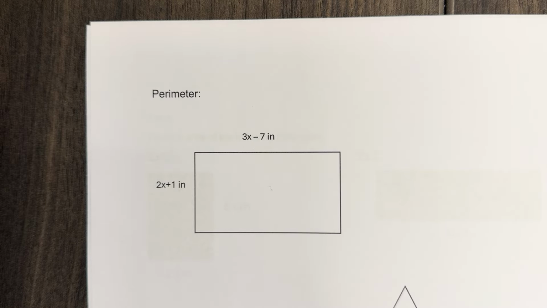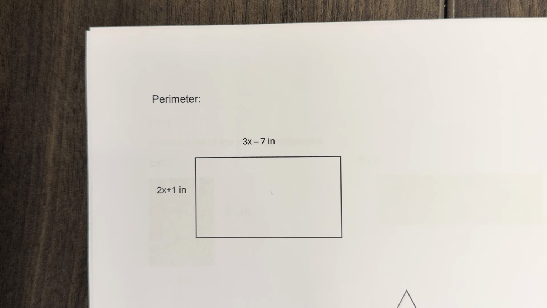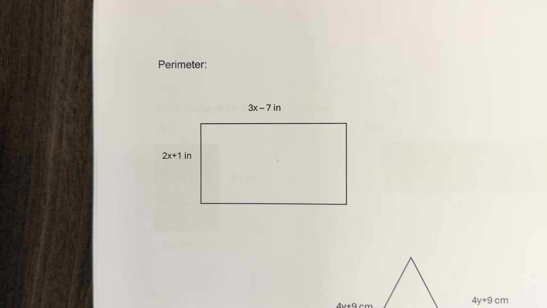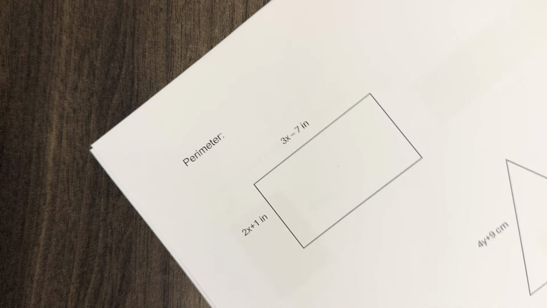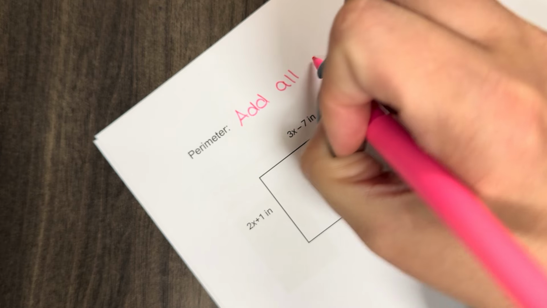Today we're going to look at area and perimeter with polynomials. The good news is that while this is a new topic, it's using the same skills that we already know how to do, so there's not a big stretch here in figuring out how to do this. Now, what we do need to remember is that perimeter is when we add all the sides.